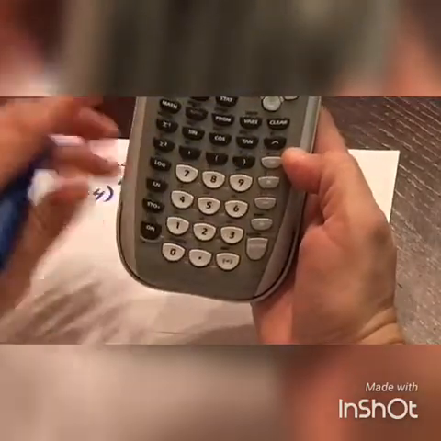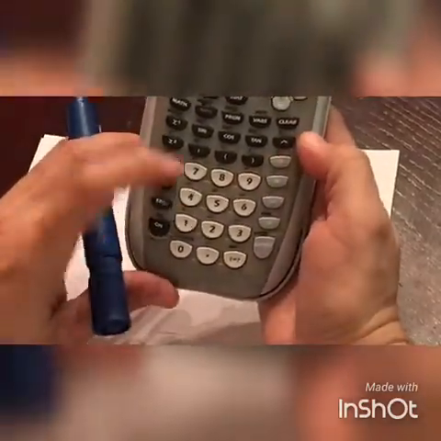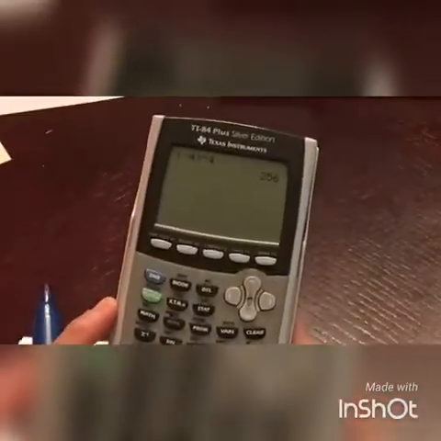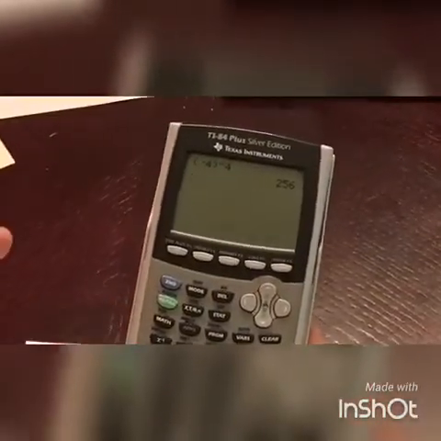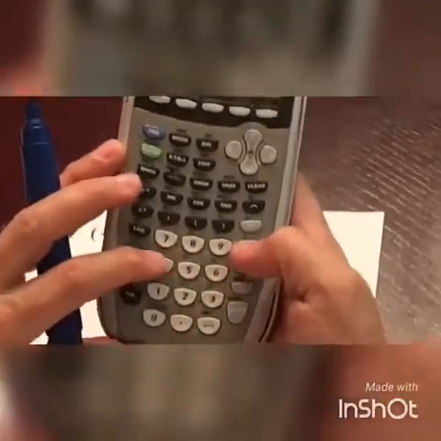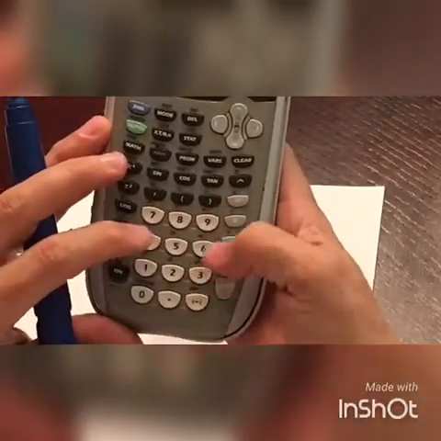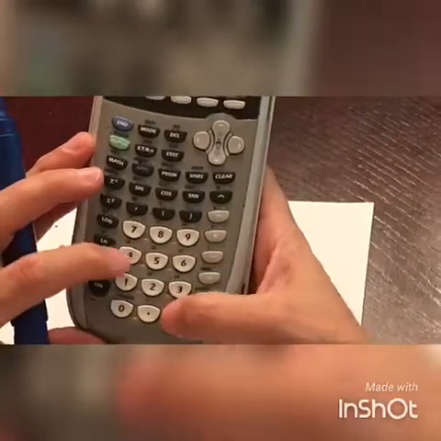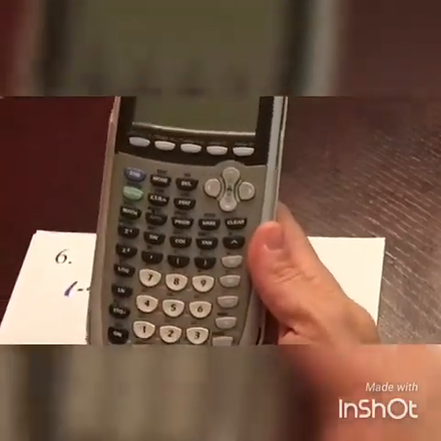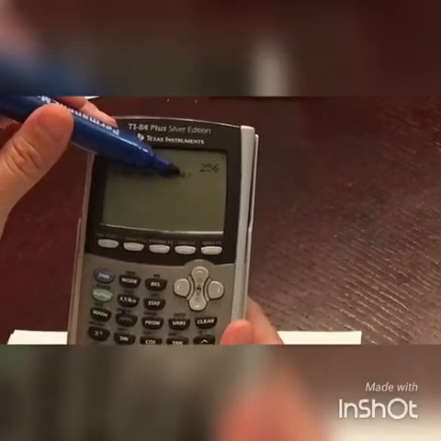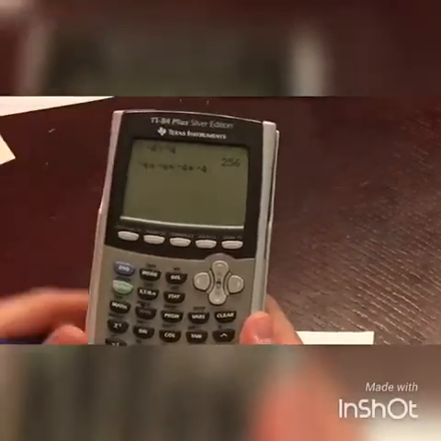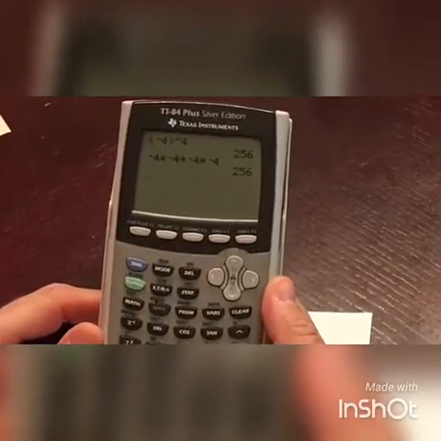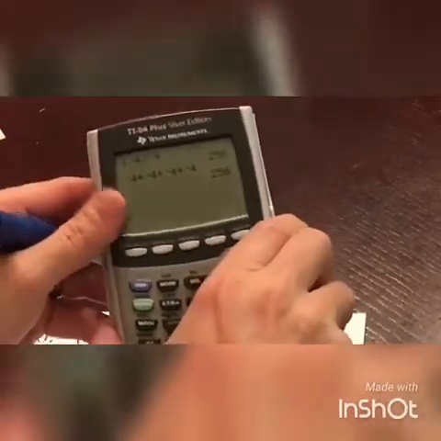And then our exponent button again to the 4th power. Enter. 256. Or negative 4 times negative 4 times negative 4 times negative 4. Again, 1, 2, 3, 4 4's because of the exponent 4. And it gives us the same 256.